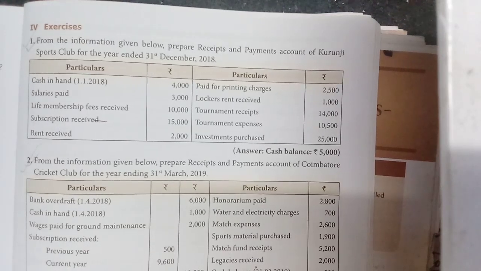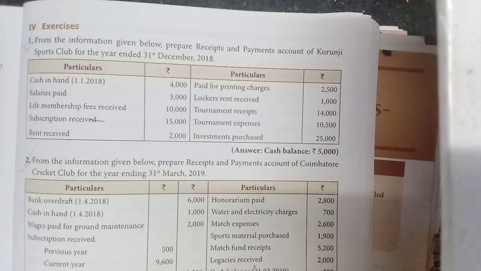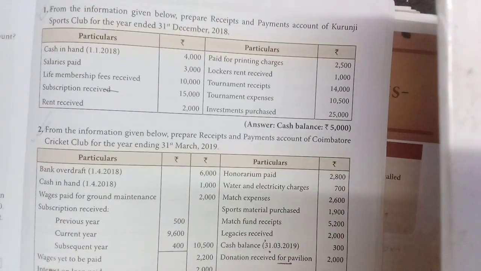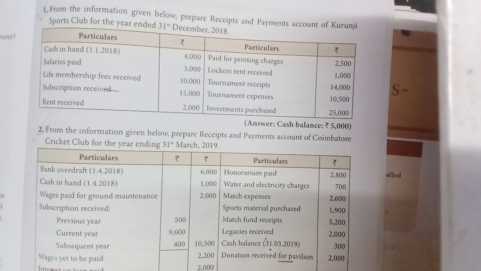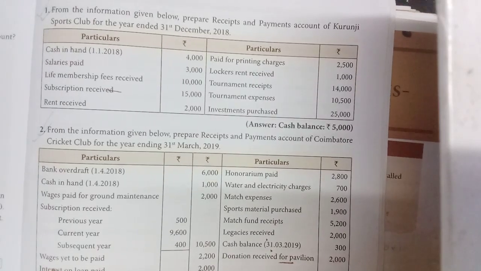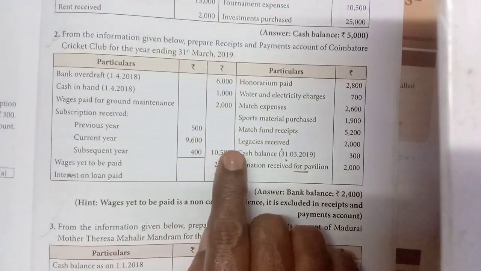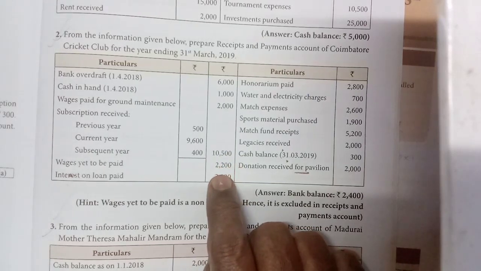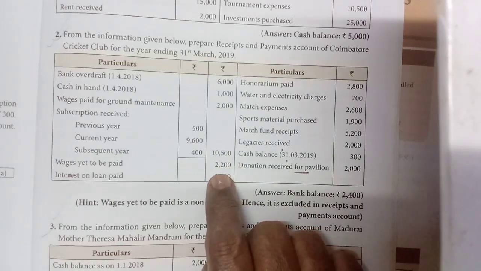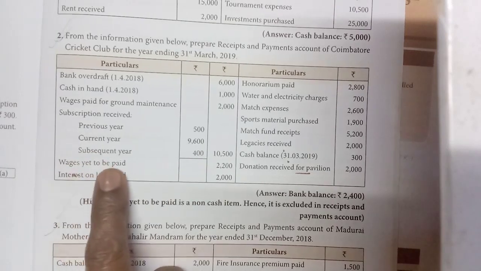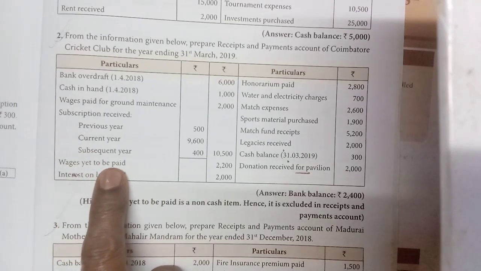Here you should consider one thing: any non-cash receipt or non-cash payment should not be entered. In the second problem, for all items we have to check whether we have received cash or whether we have made payment. Whether we have made payment means whether we have paid cash. That alone we should enter. Here you see, wages yet to be paid. Yet to be paid means we have not yet paid. It is outstanding. We should not take it.